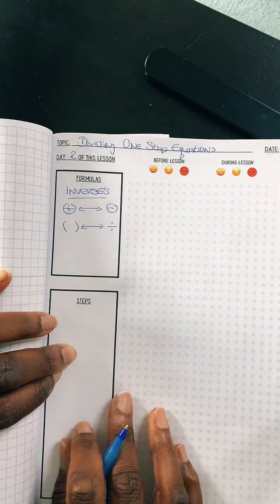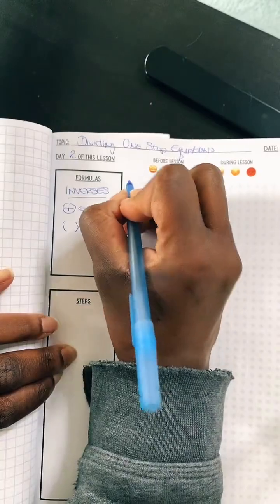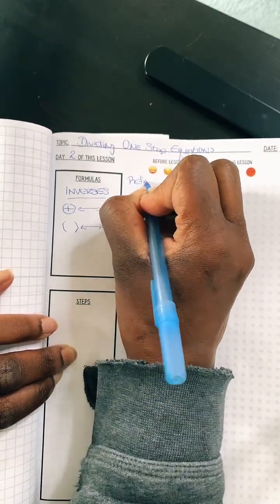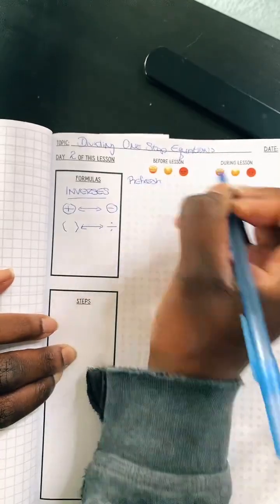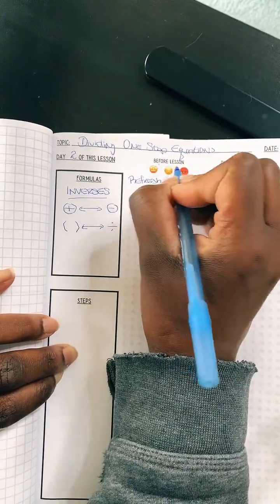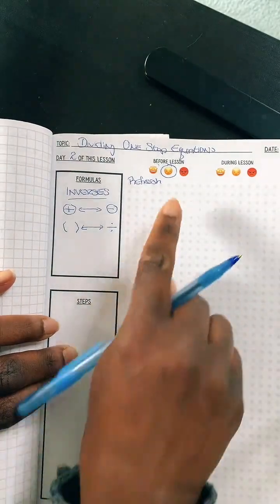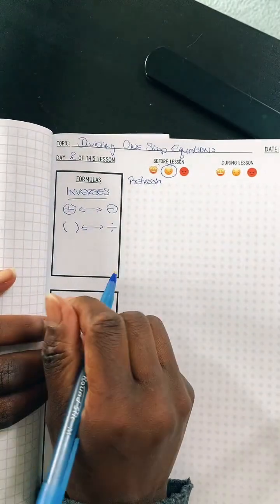So quick refresher. I'm going to write the word refresh right here. And I'm hoping you guys are having a great day. Right now I'm feeling pretty tired. It's been a really long morning, but I'm happy to be here.